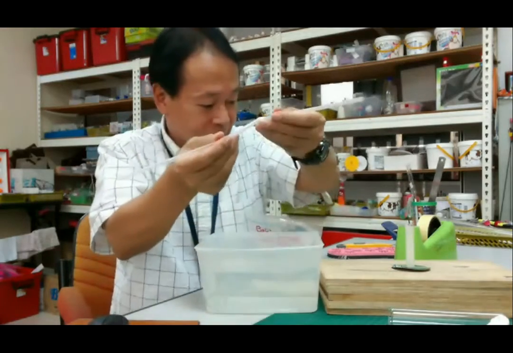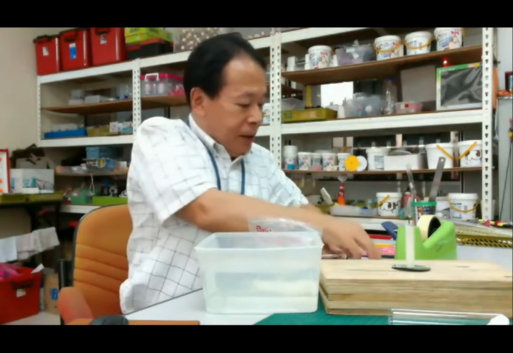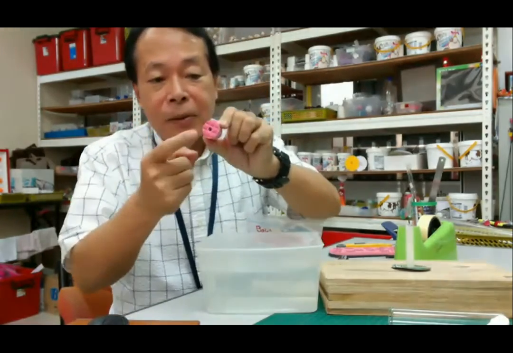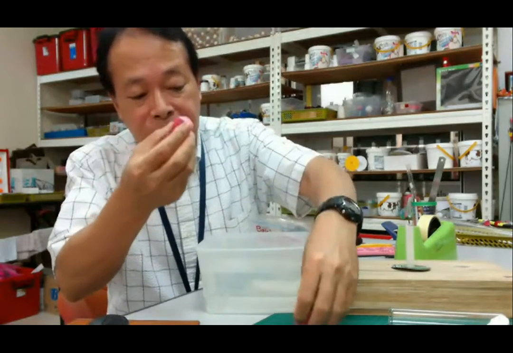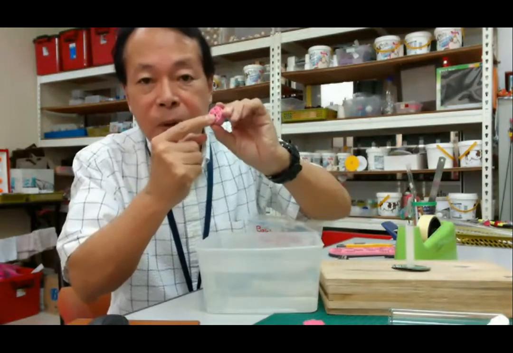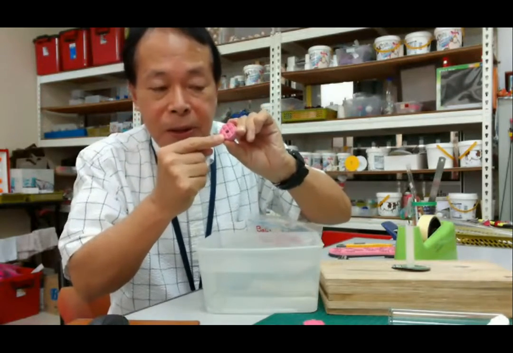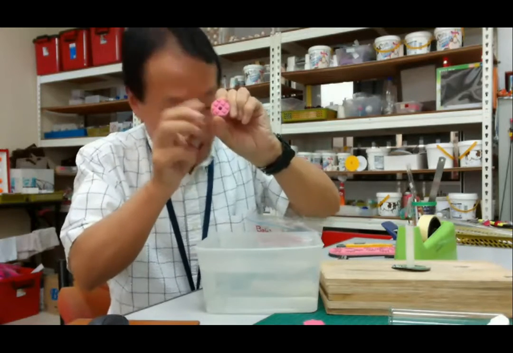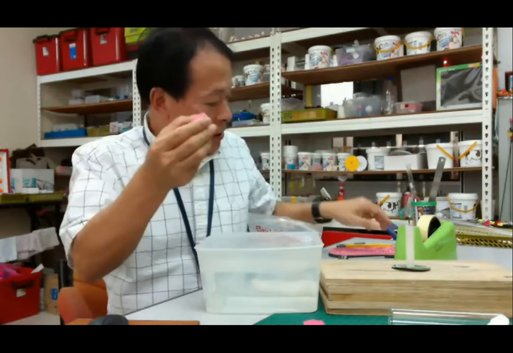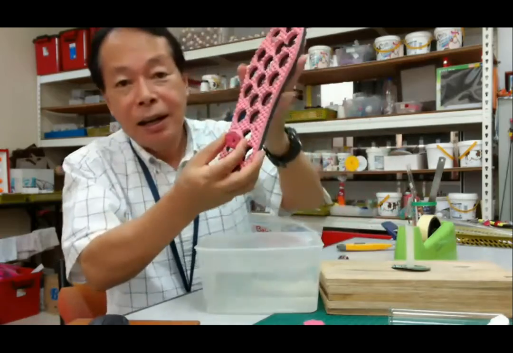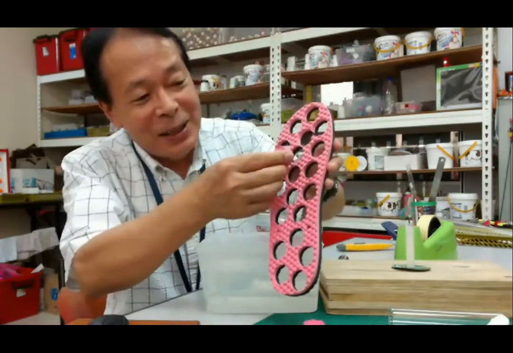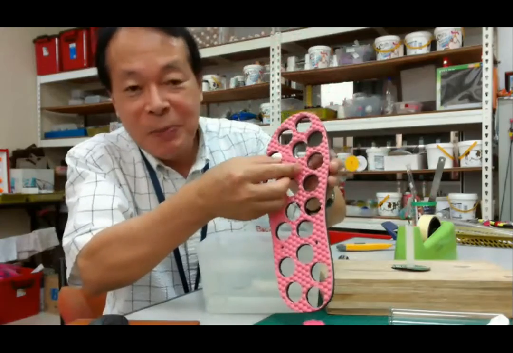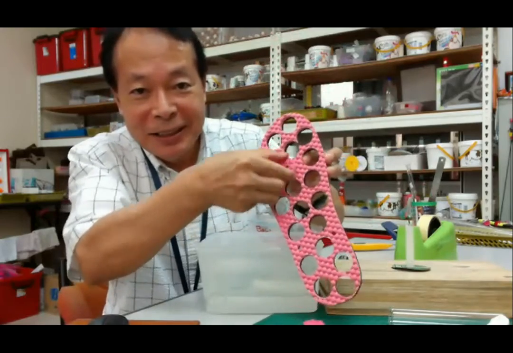Okay. Then this is the stopper. Then please make a small hole in one piece of the stopper. This stopper is from this one. This is a slipper made of sponge material, okay, from here.